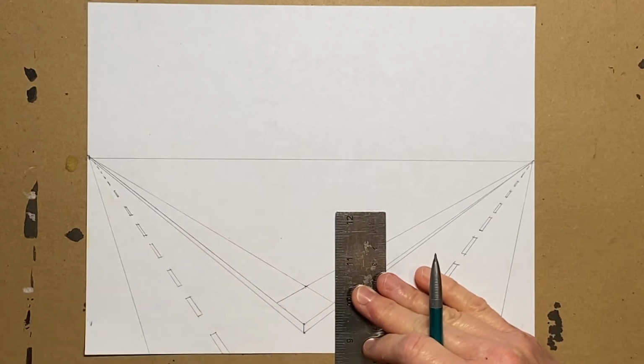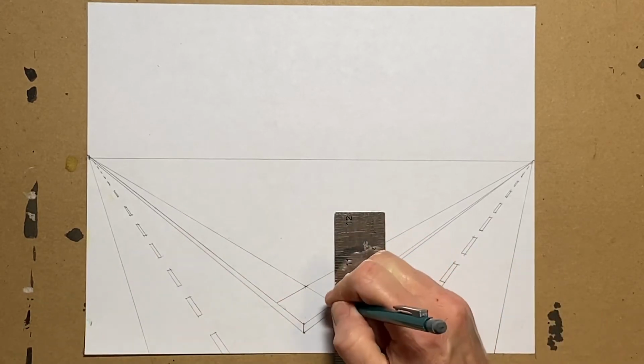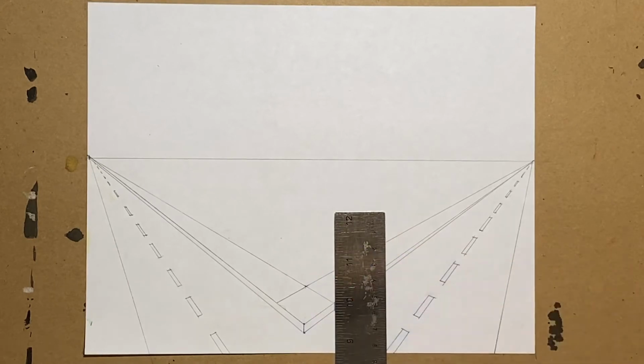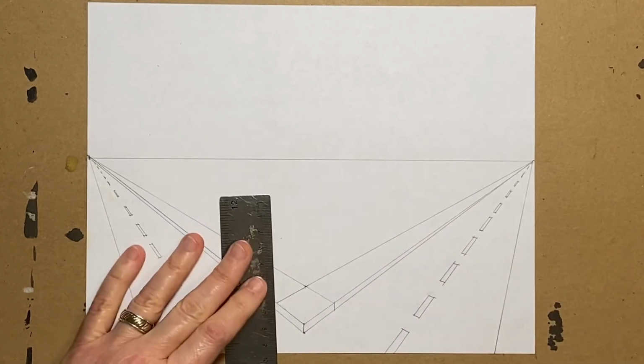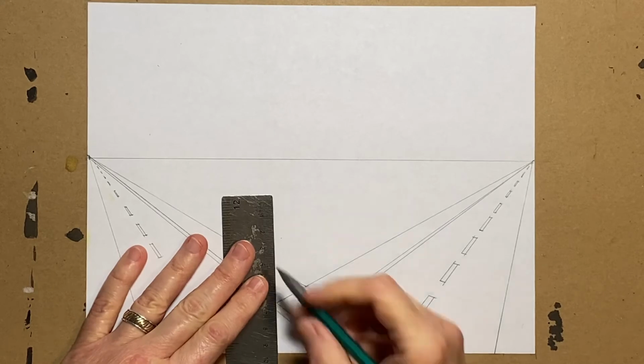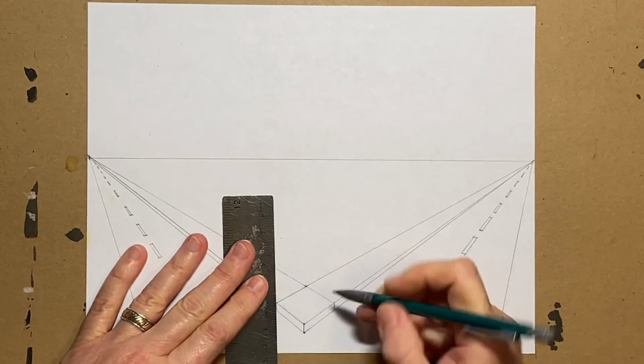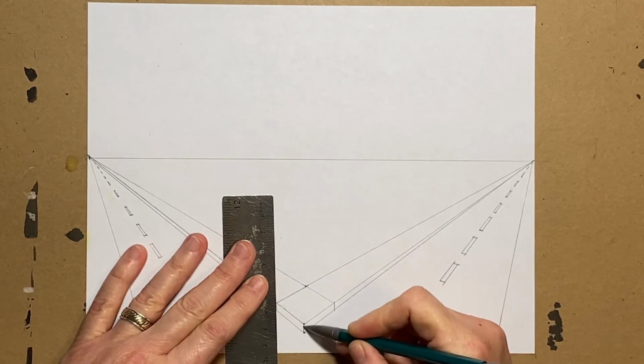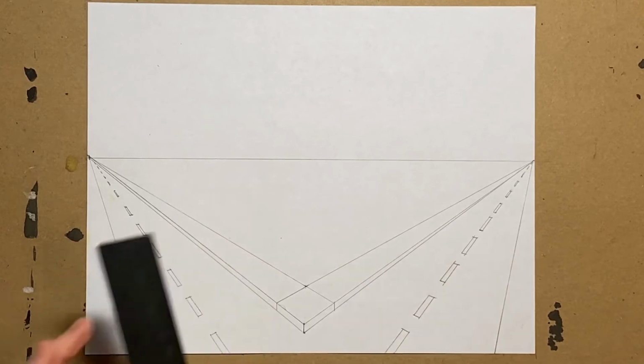Now, to end that, from that little corner right here, I'm just going to go straight up and down, just like this. The side is going to go straight up and down. It's mimicking my beginning line right here.